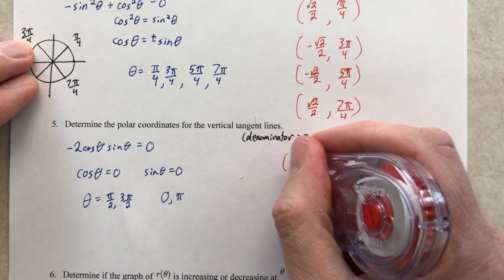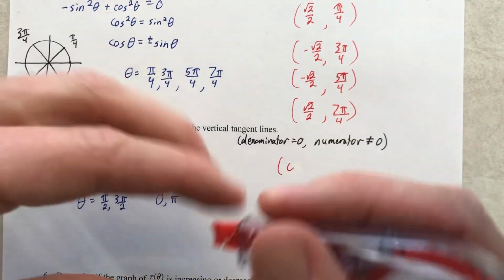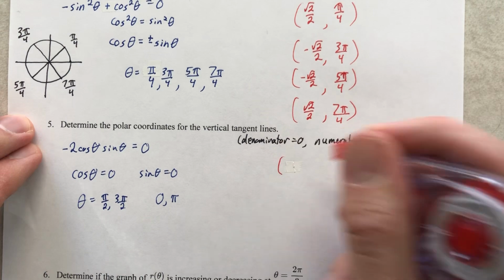Oh no, and my whiteout's not whiting out. Oh no, it's still not whiting out. No, the whiteout's not working.